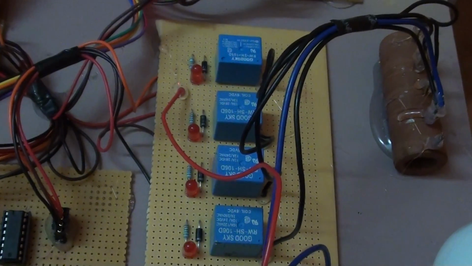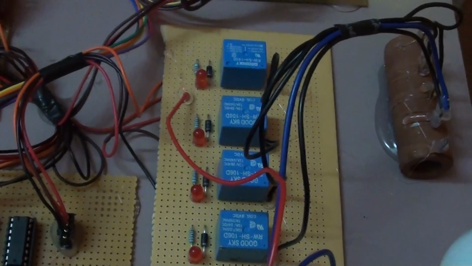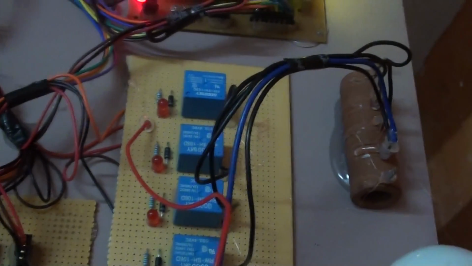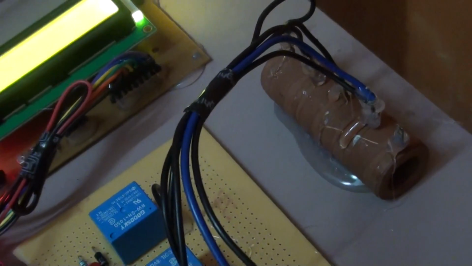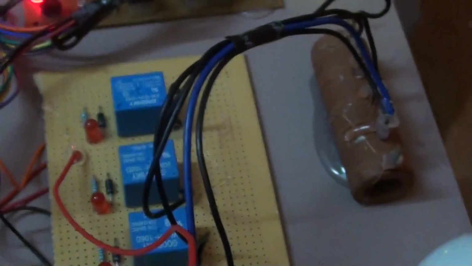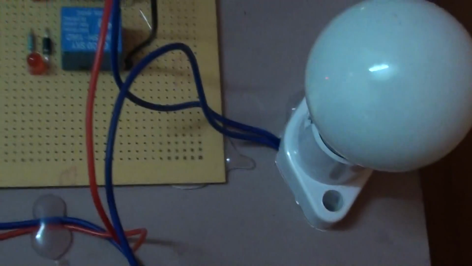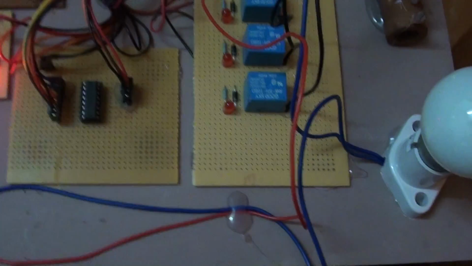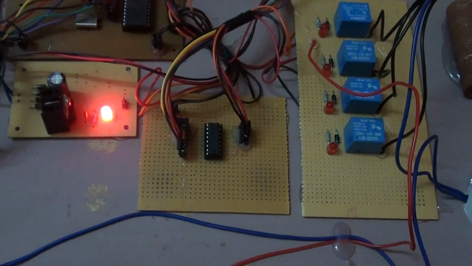The output of these relay units is given to the tagged resistor. This is the tagged resistor. The main purpose of using the tagged resistor is that it varies the brightness of this load. This is the load which we have connected. So now let us see the working.